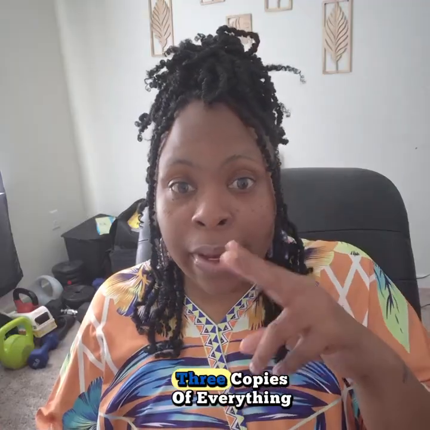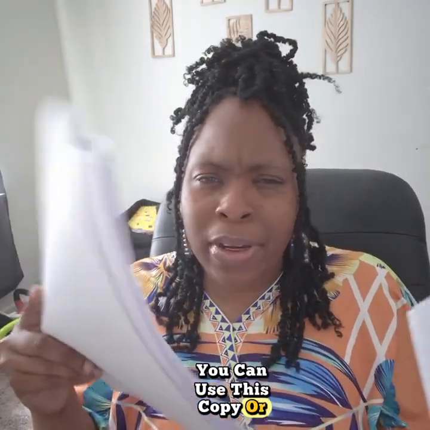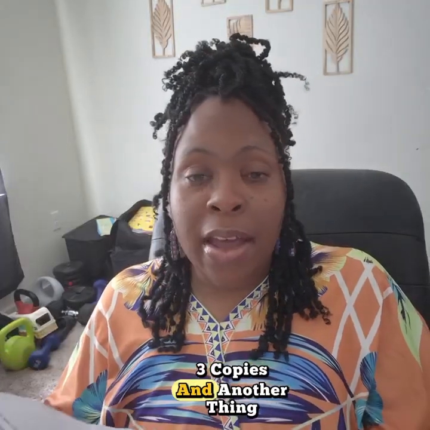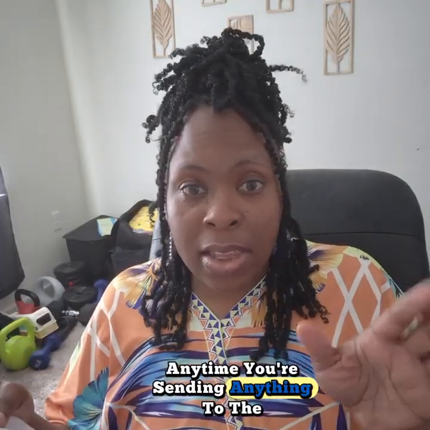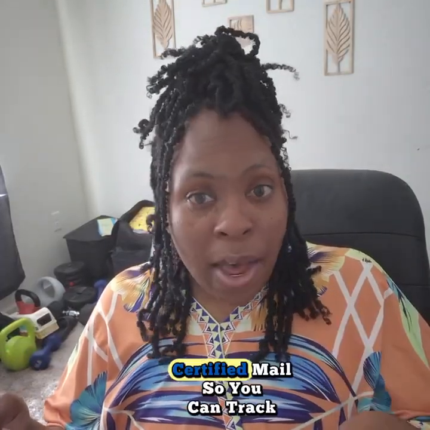So you're going to have to make 3 copies of everything. Or well, if they send you this whole packet back, you can use this copy or keep it or whatever. But you're going to have to make three copies. And another thing, anytime you're sending anything to the court, send it certified mail so you can track it, okay?